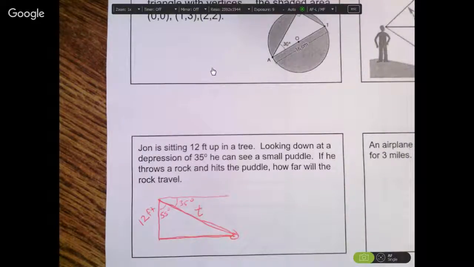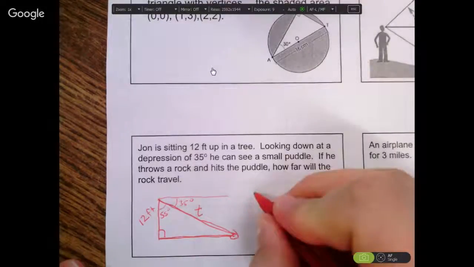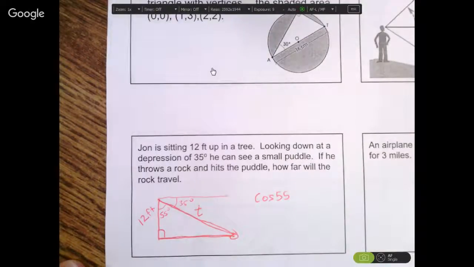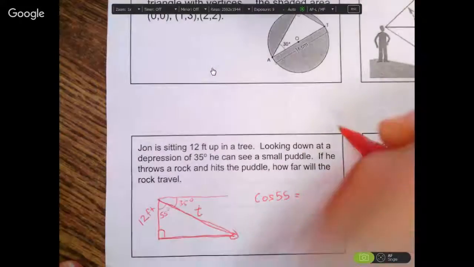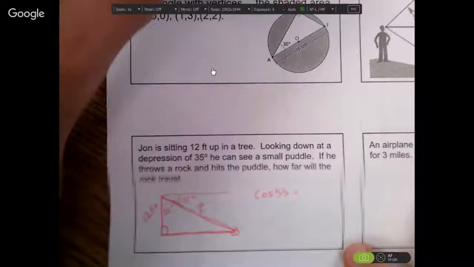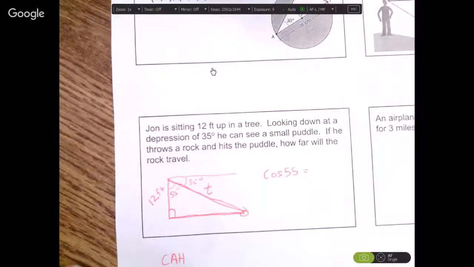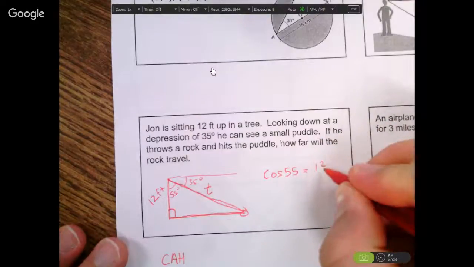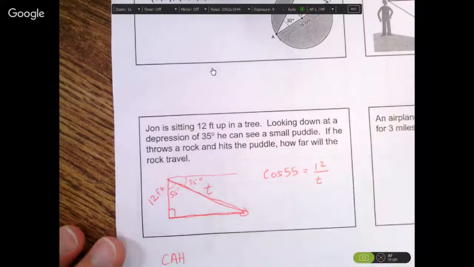Okay. You can use any letter you want there. So like, would you do like sine to get the bottom, and then do the a squared plus b squared? You could use sine to get the bottom and then do Pythagorean theorem. I would pick cosine of 55 equals, hey guys, I don't know why we're like chatting. Okay, so cosine is A over H. Okay, so adjacent, which is 12 over hypotenuse.